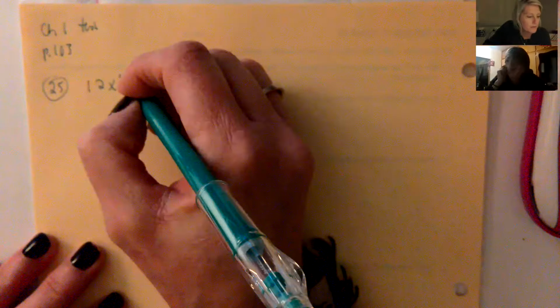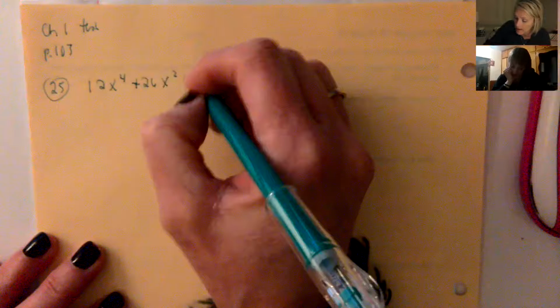Okay, so let's go to the chapter 1 test. It's page 103. And we'll just look at 25. These are kind of all mixed up, so it'll help us go through our factoring flow chart. So 25 says 12x to the 4th plus 26x squared minus 10. And at any point, Kate, if you want to work on something else, you can, and you can come back to us. Don't feel like you have to stay right with this. Okay, first thing we're going to do is see if there's a greatest common factor.